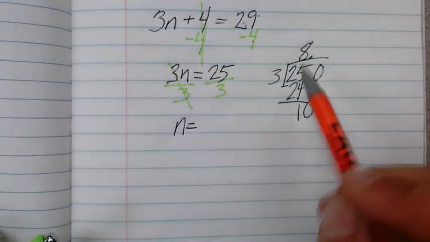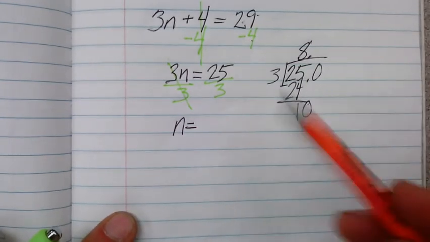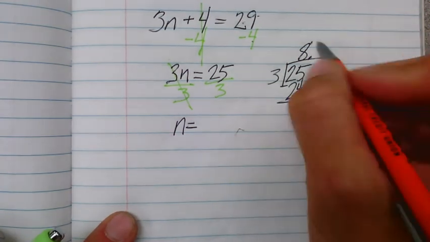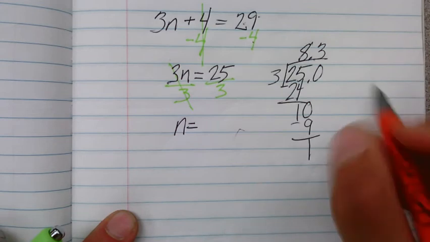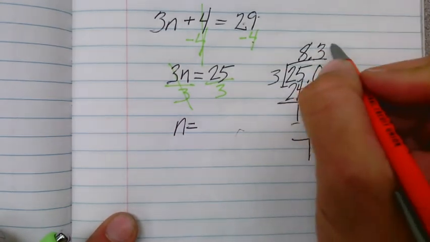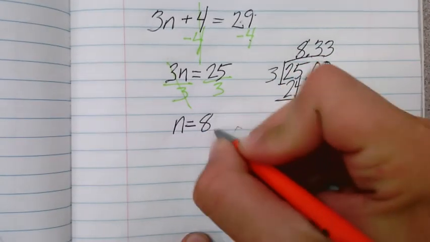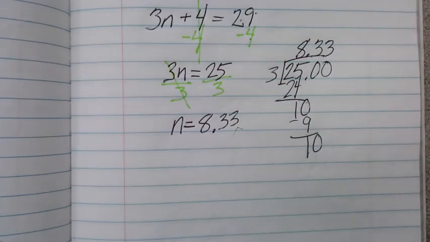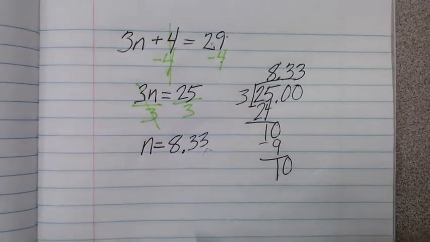Don't leave this as a fraction. Turn it into a decimal each time, unless you have a fraction in your equation. 3 goes into 10, and 3 times, that's 9. And you can see that this will begin to repeat, so you can just use 8.33. That way when you check it, you get closer to your actual answer.